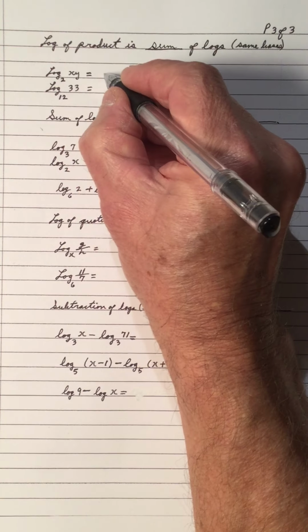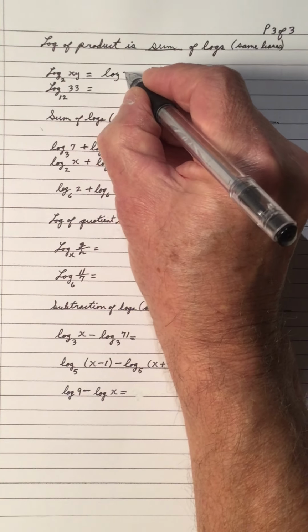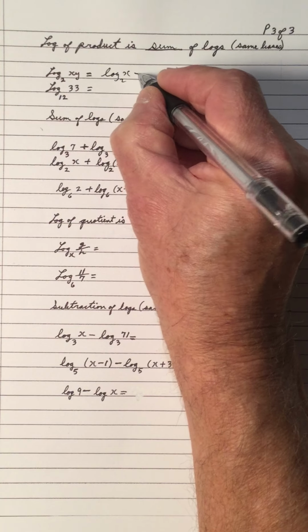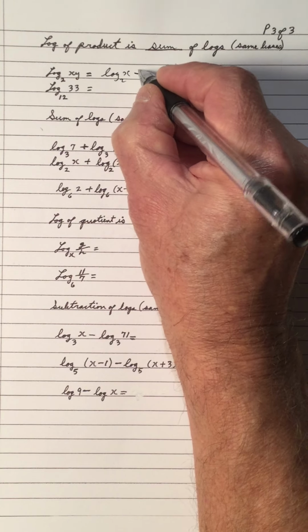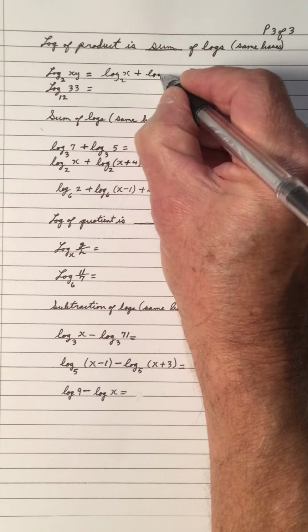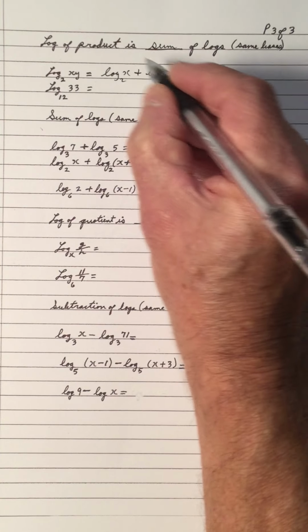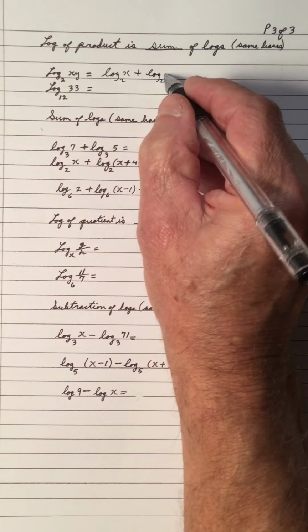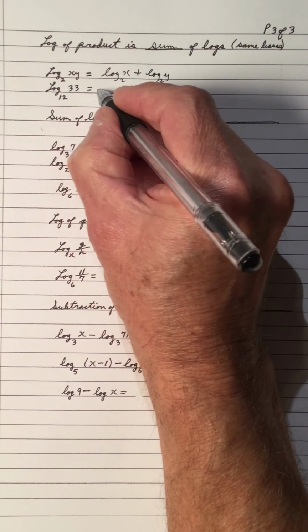This is the product, so that's the log of x base 2. A product is the sum, so it's the log of y base 2. So a log of a product is the sum of the logs. This is a product.